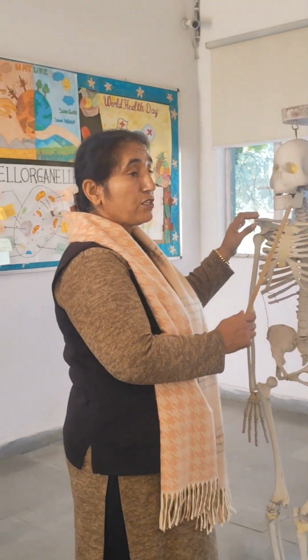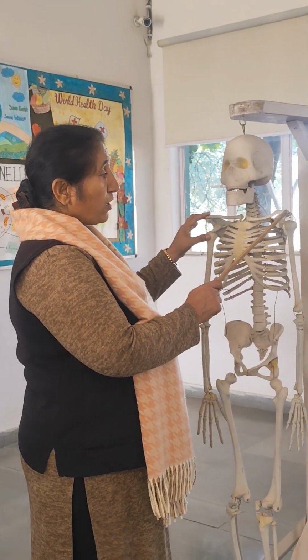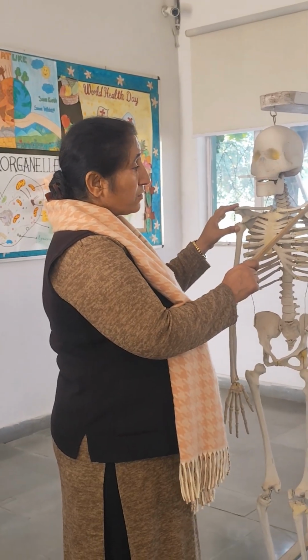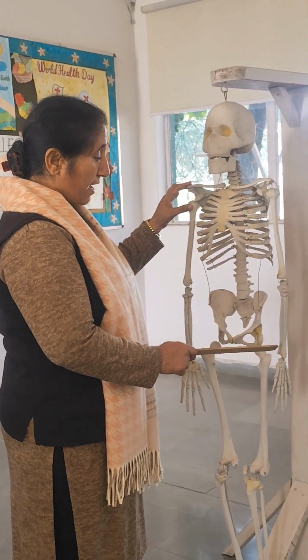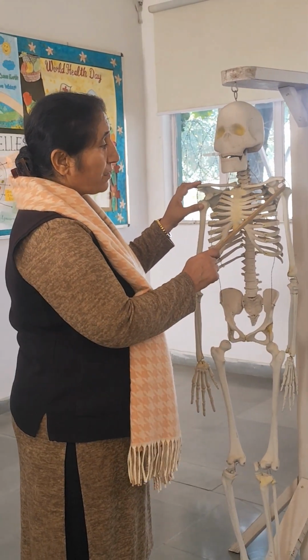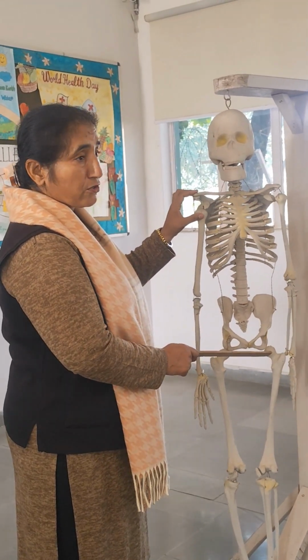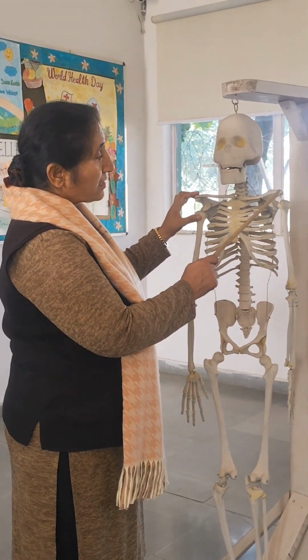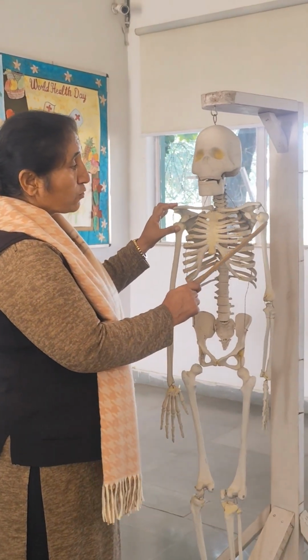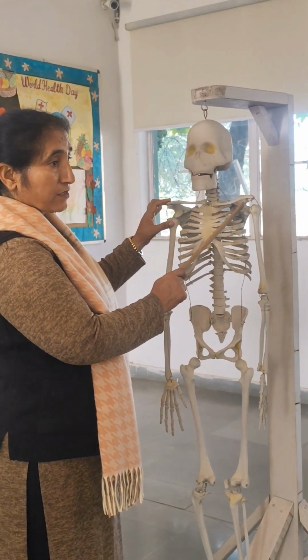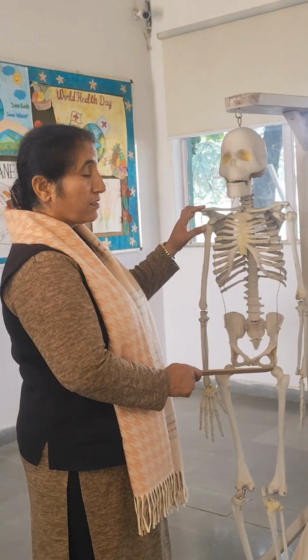Now come to the joints. This is your ball and socket joint, which is called shoulder joint, and this is your hip joint. Can you see the ball here? Yes. Ball on the humerus part and ball on your femur also. Clear? And this is the socket. So the ball is inserting in the socket. Clear? Same here also. Right?